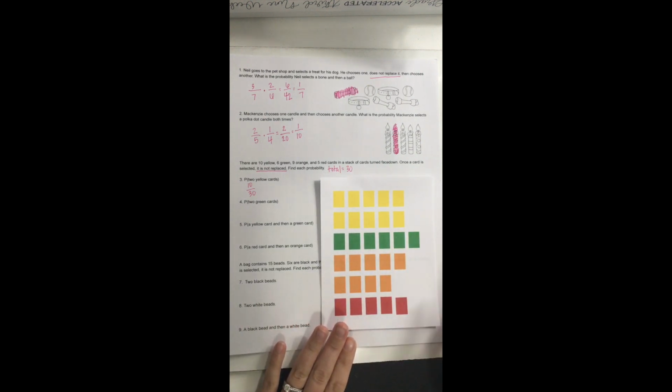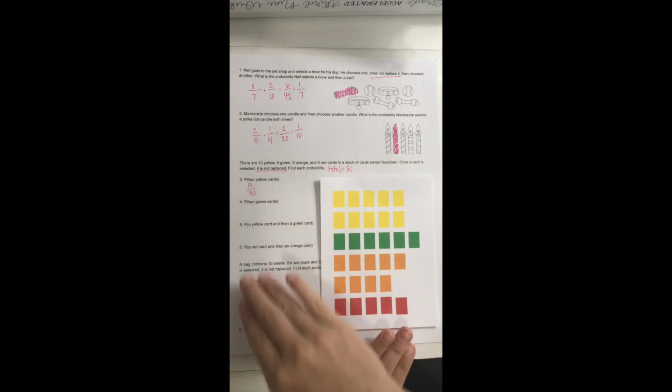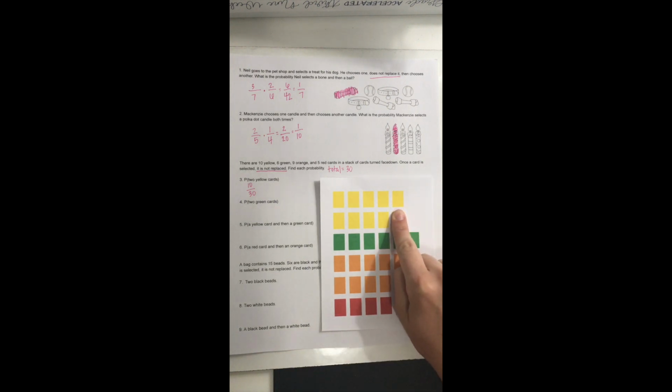But we said we are going to take 1 out and it's not going to be put back. So I'm not going to cross it out because I don't want it to affect the picture for the rest of the problems. But I'm going to take this one out. Okay, this one is gone. So how many cards are there now? If I take that 1 yellow out, there are only 29 cards. I took 1 out.